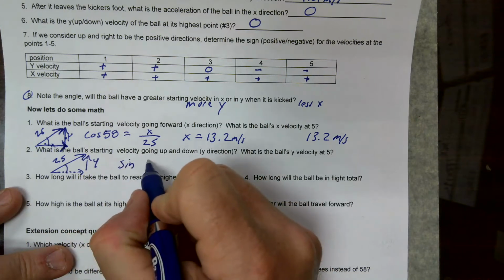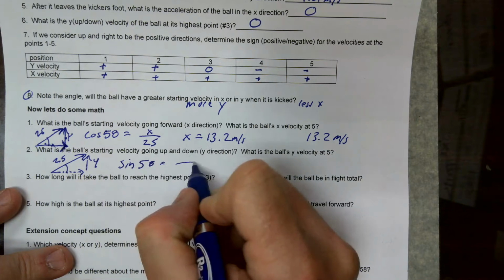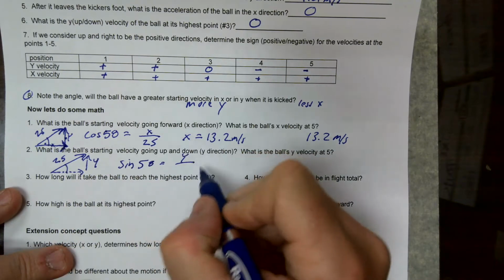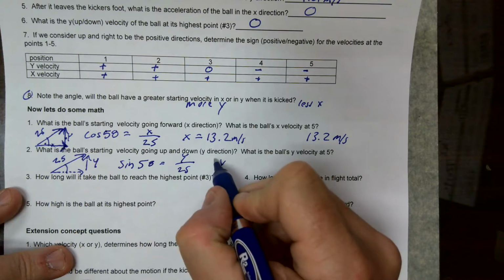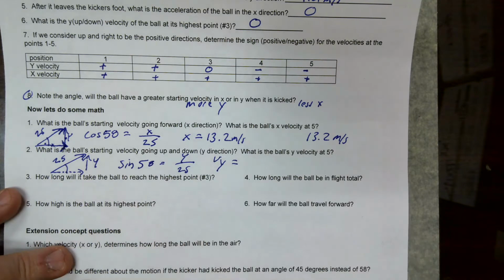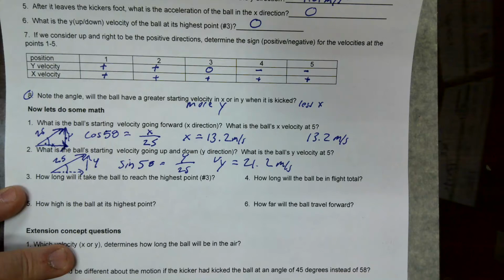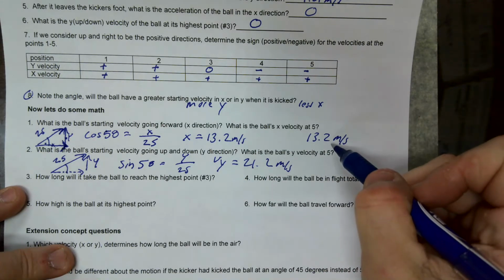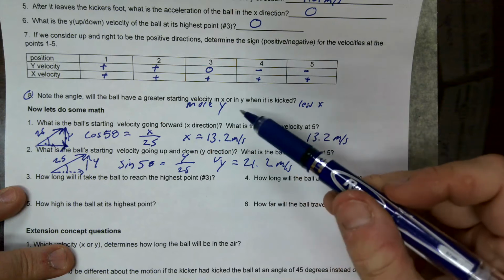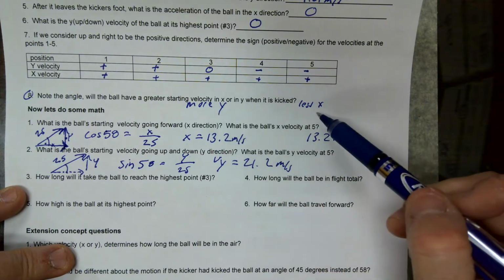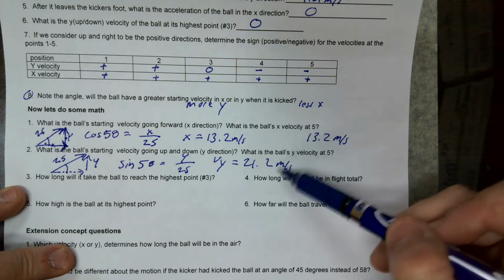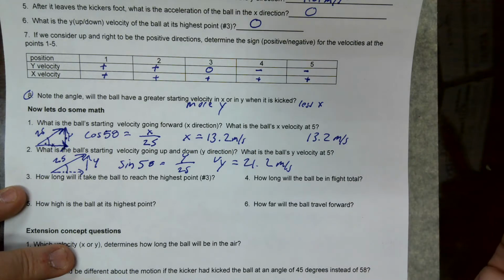So the sine of 58 is the opposite, the y, over the hypotenuse, 25. So my y velocity comes out to 21.2 meters per second, which is more than my x, which is what we said up here. We predicted that we'd have more y velocity than we would have x, and our numbers bear that out.